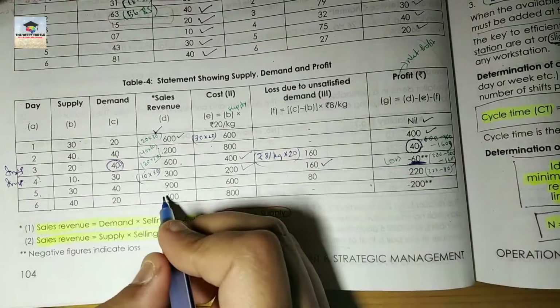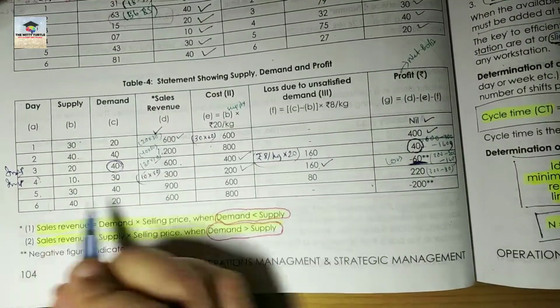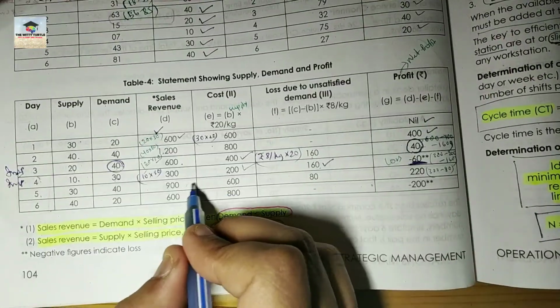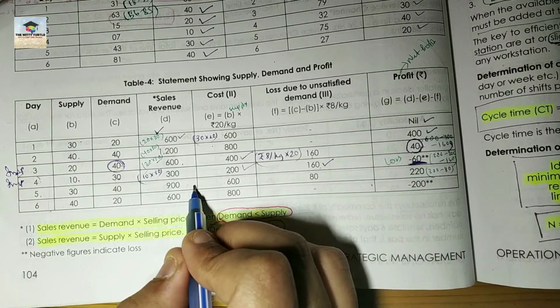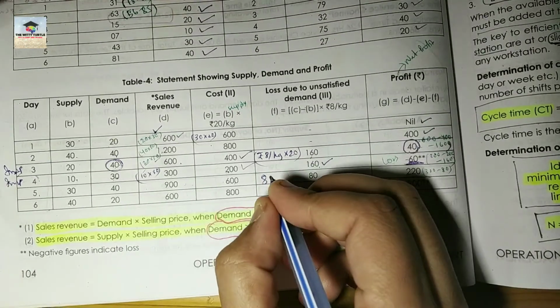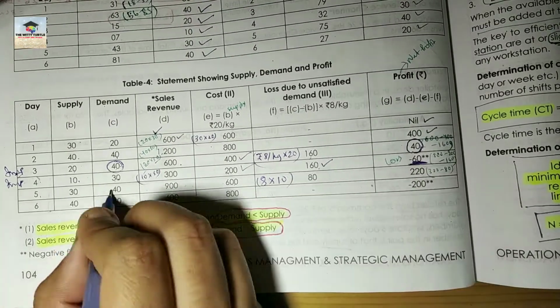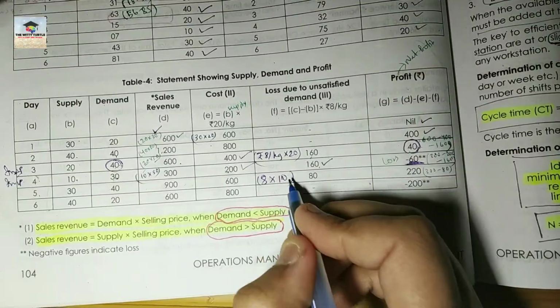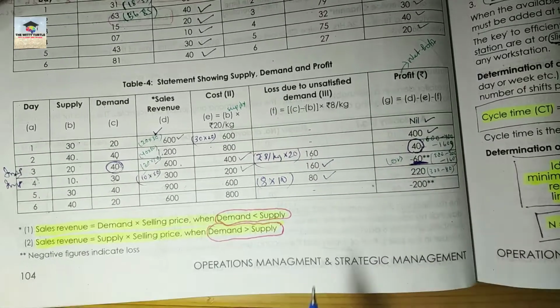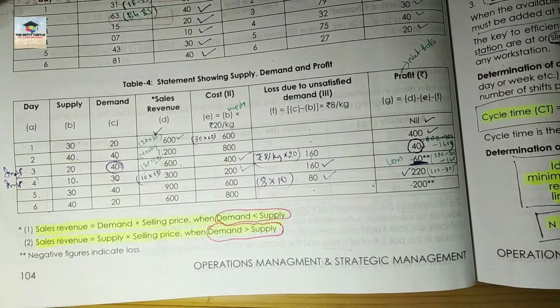Then in the fifth case, you have supply of 30 and demand of 40. So here your sales revenue is 30 into 30, 900, and your cost is 30 into 20, 600. So you are getting a gross profit of how much? 300 rupees का gross profit आ रहा है. And due to unsatisfied demand, how many kgs are unsatisfied? 10 kgs here, 40 minus 30. So your loss due to unsatisfied demand is 80 rupees. So 300 minus 80, you are getting it as 220, right? आपका net profit हो रहा है 220.